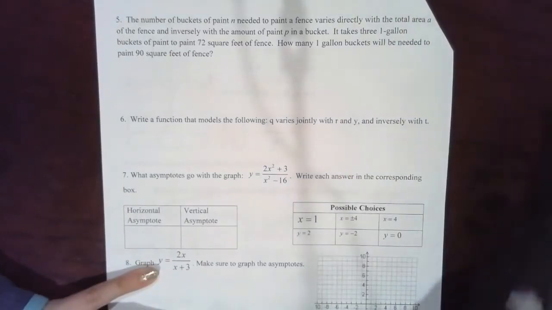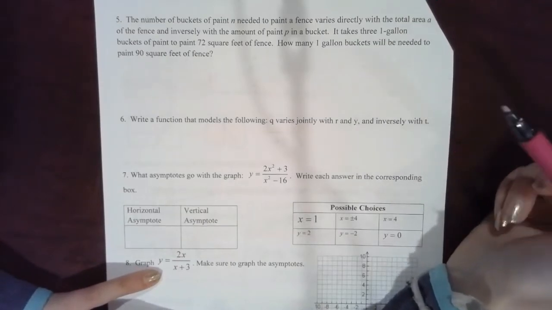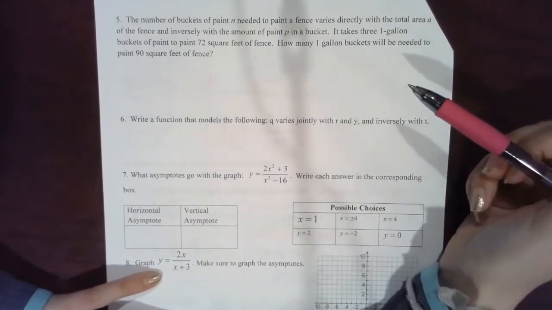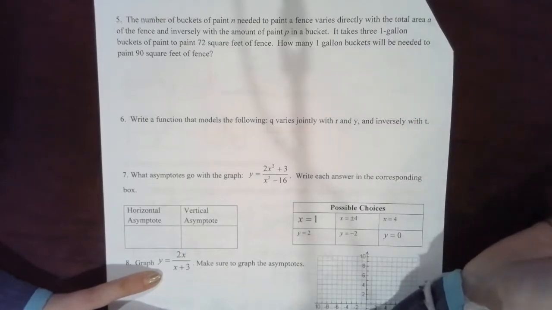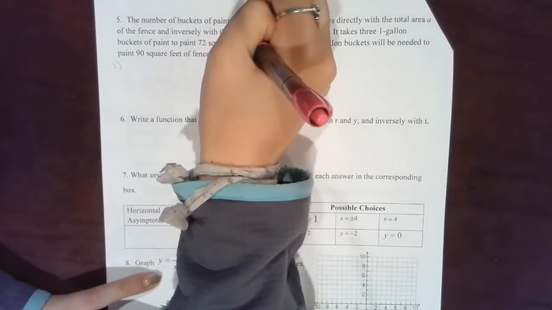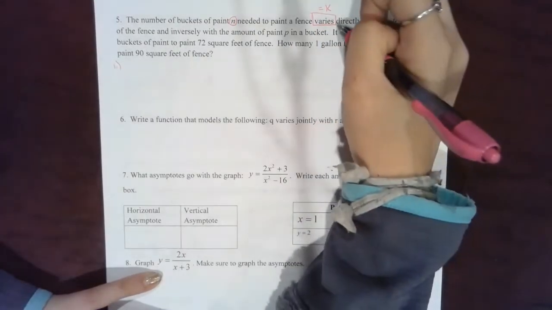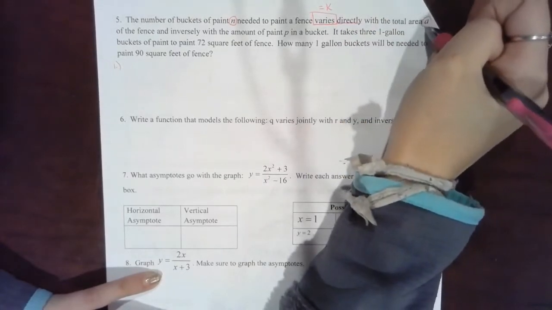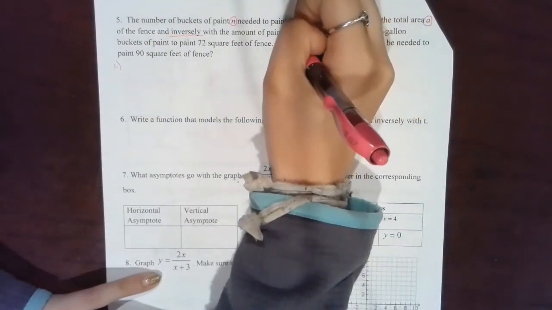As I've said in class, always read it a sentence at a time, and the first sentence is always creating the equation. When you create the equation, that first sentence, just go ahead and highlight, circle, label any important facts that you see. So the number of buckets is n, right? Needs to paint a fence. Varies. Remember, varies just means equals k. It varies directly with the total area A of the fence and inversely with the amount of paint P in a bucket.